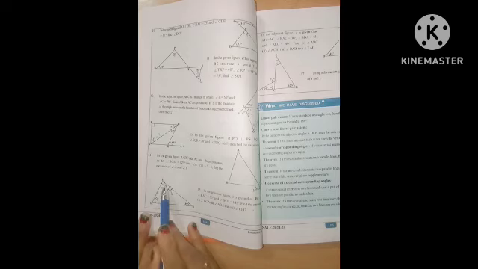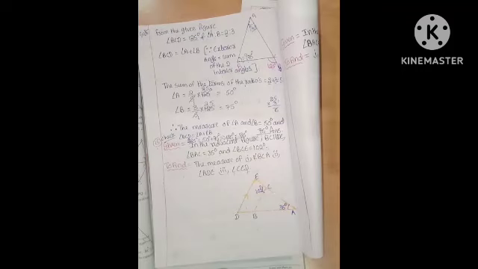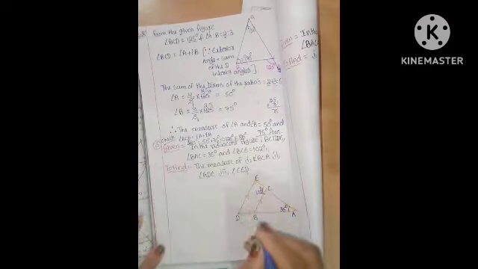These two are the corresponding angles. Why are they corresponding angles? One is the interior angle, one is the exterior angle. These two angles are on the same side of the transversal. What's the transversal? AE is the transversal. Okay. These are the properties we are using, have you understood?